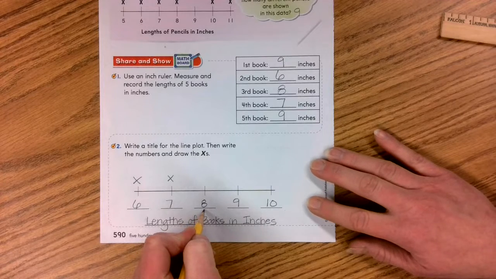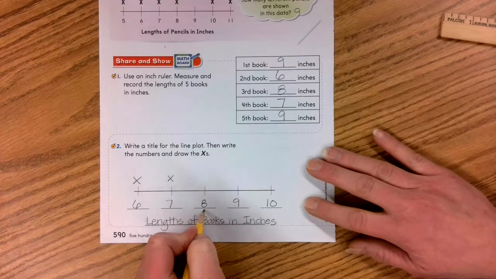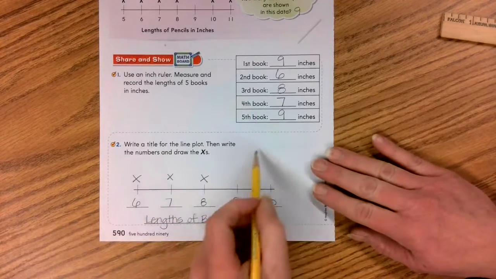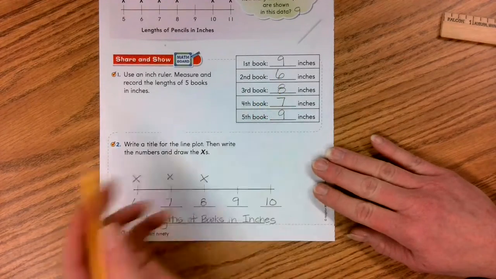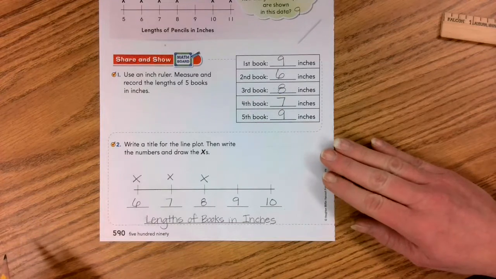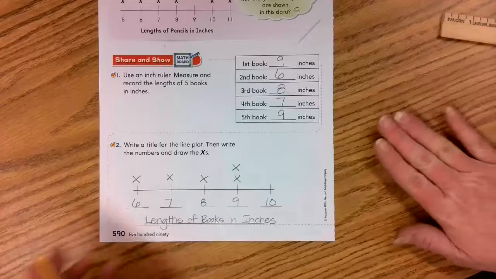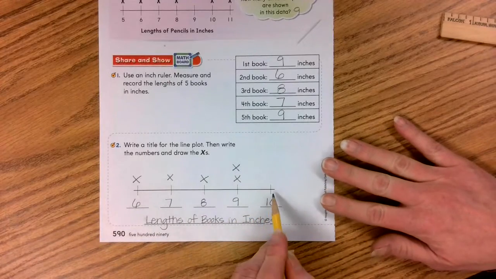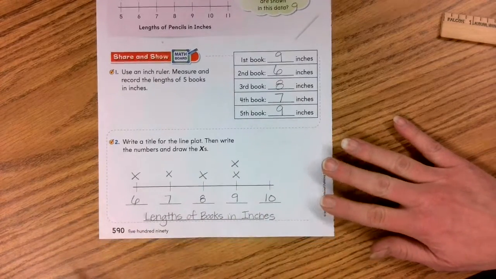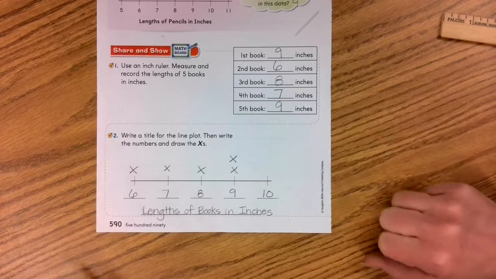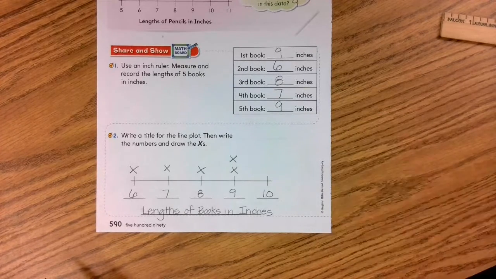Next, how many books did we have that were 8 inches? Only 1. Next, how many books did we have that were 9 inches? We had 2. And we didn't have any books that were 10 inches, so we just leave that blank. So that's how we make a line plot.